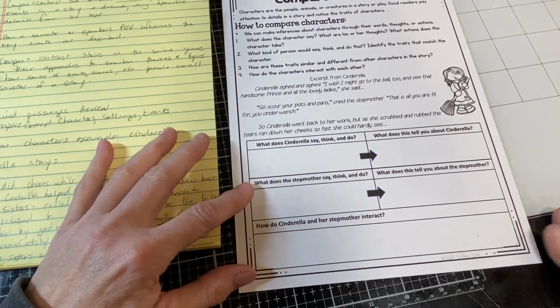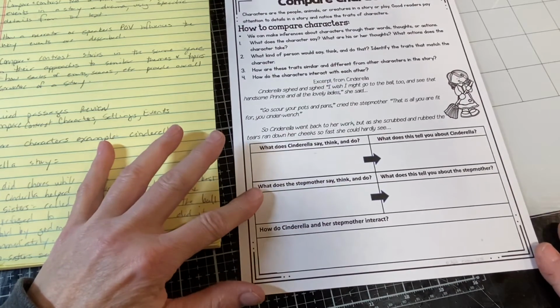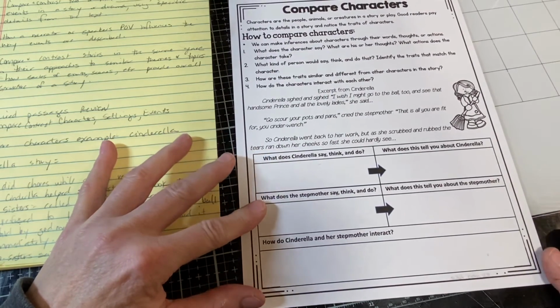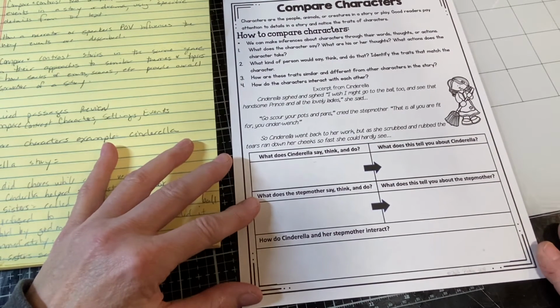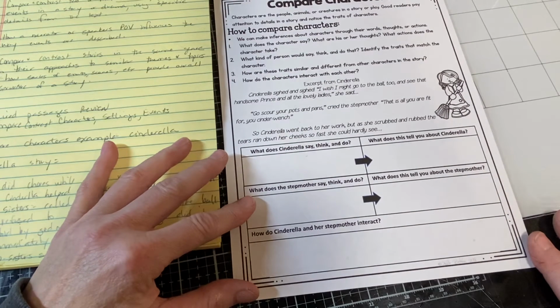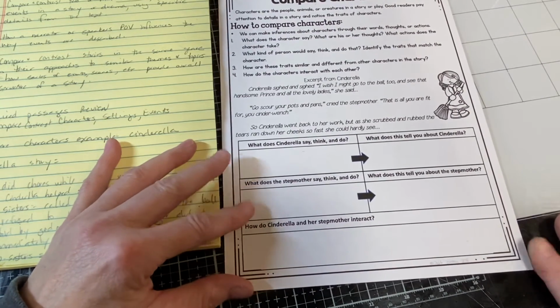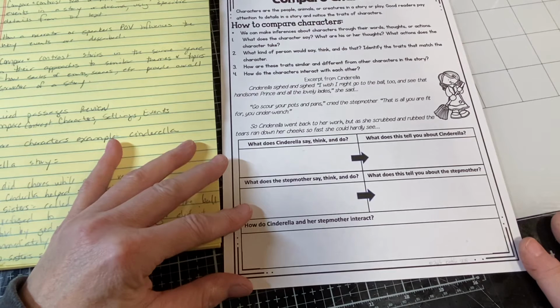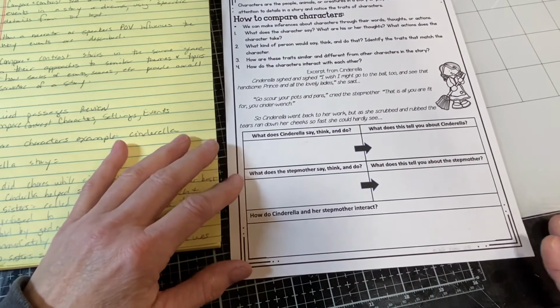All right, the next question says, what does the stepmother say, think, and do? Well, the stepmother says directly from the text, "Go scour your pots and pans. That is all you are fit for, you cinder wench." What does that tell us about the stepmother? Well, she doesn't mind throwing about unkind phrases, and her thoughts aren't on the value that Cinderella offers. They're on belittling Cinderella and demeaning her purpose and her role in the family. It tells us that maybe the stepmother needs a bit of a change of heart.